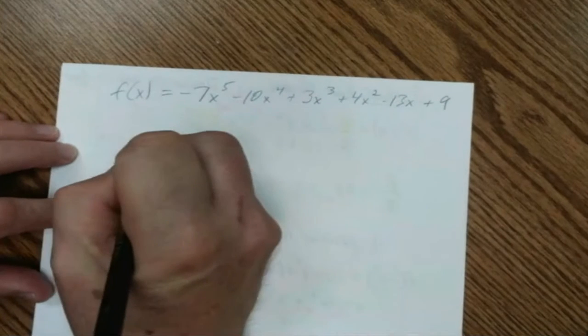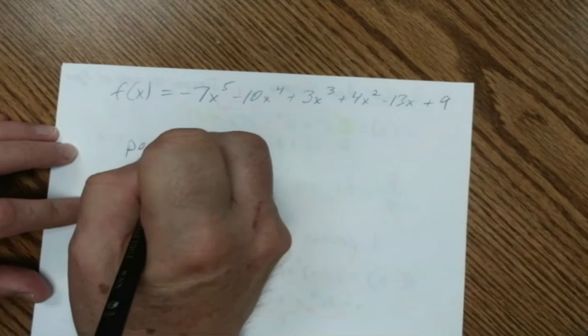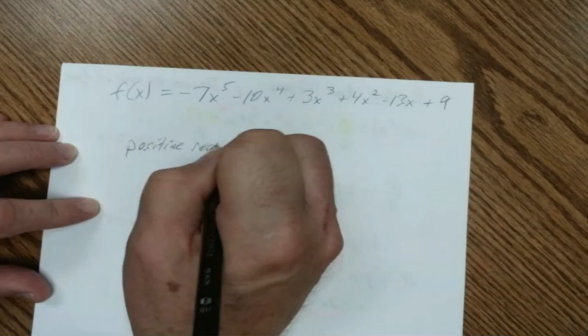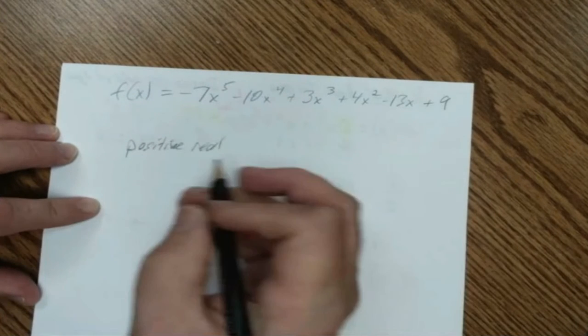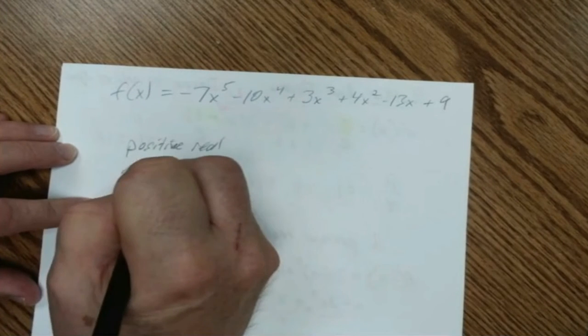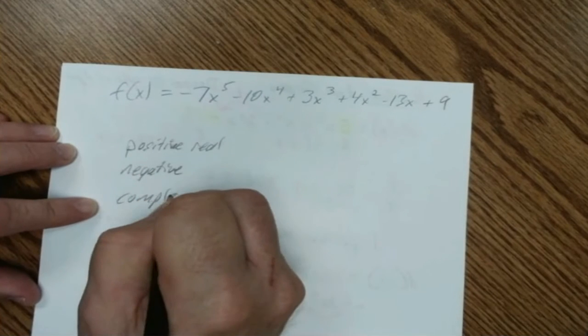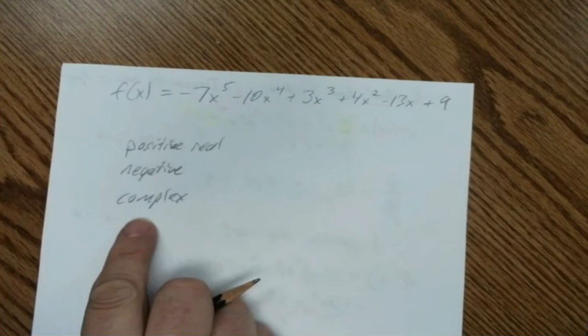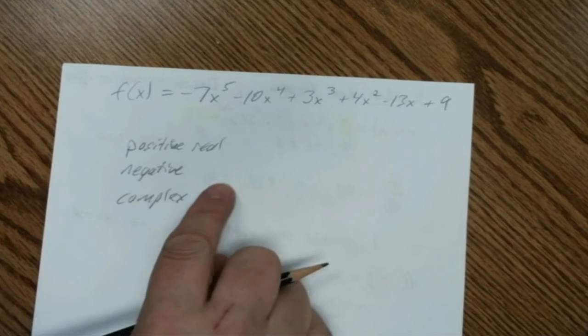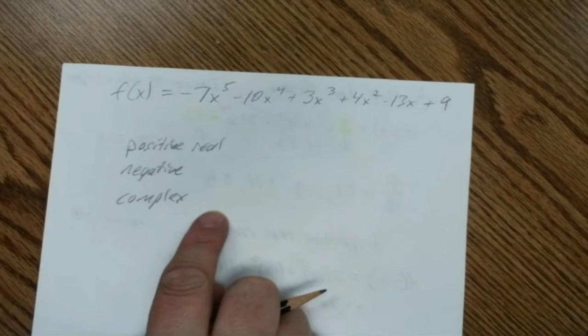We want to know how many positive real roots, how many negative, and how many complex or imaginary roots could be. Positive real roots, negative real roots, or complex imaginary roots.